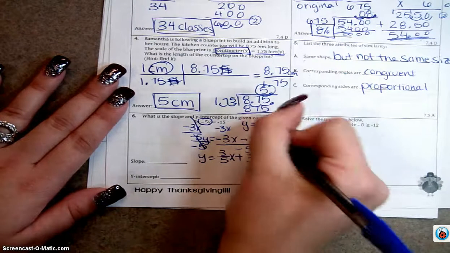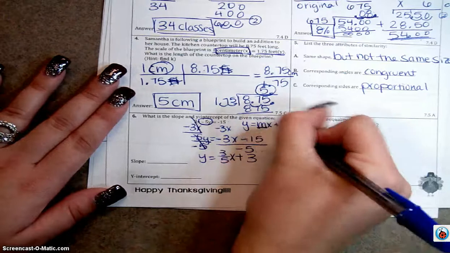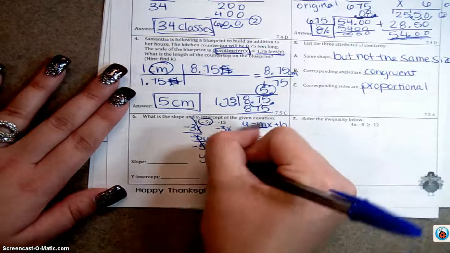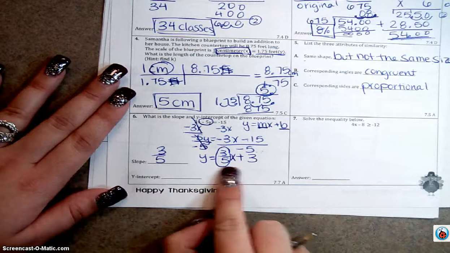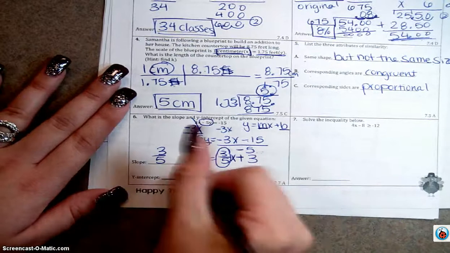So here we go. Now remember, m is my slope, b is my y-intercept. So my slope here is 3/5, because that's my m, and my b is 3.